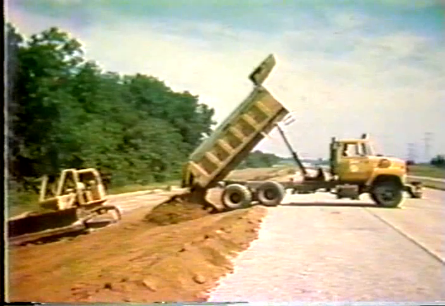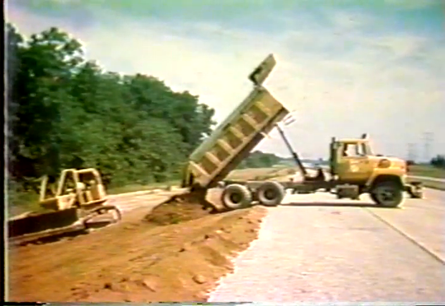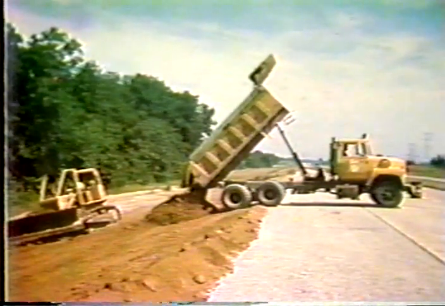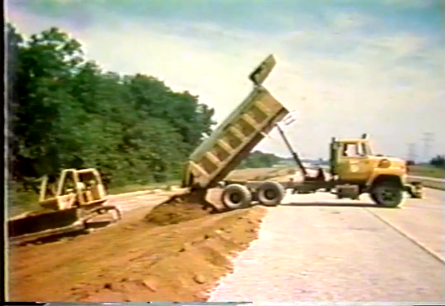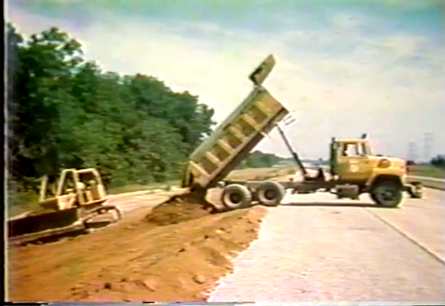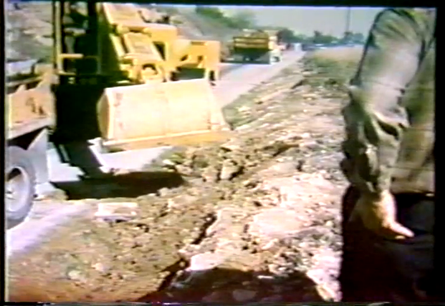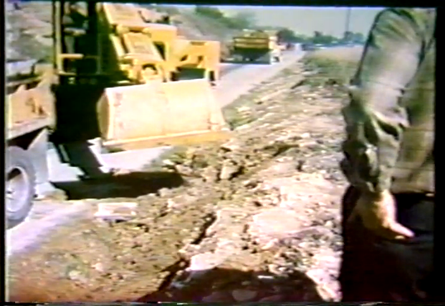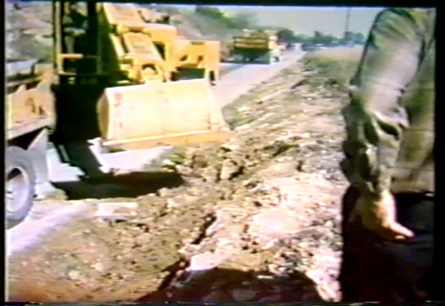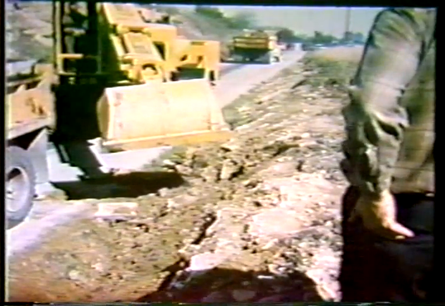The final step, here's an example where they've flattened the slope out. This is a very cheap method. It's one that should be one of the first things to consider when you're looking at this landslide. In this particular slide here, they're flattening the cut slope there on the right of your monitor.